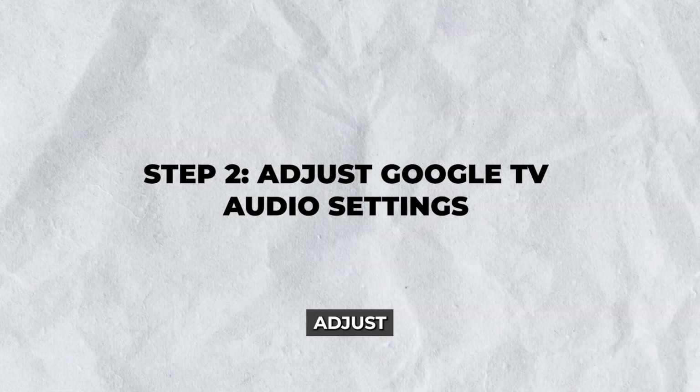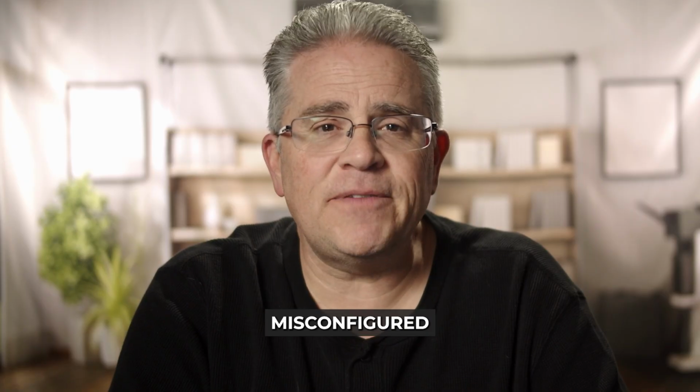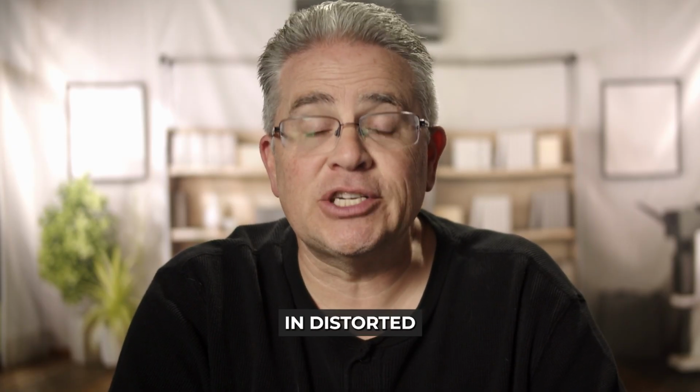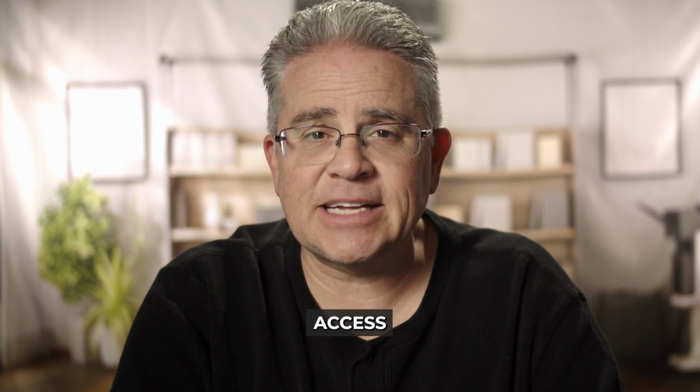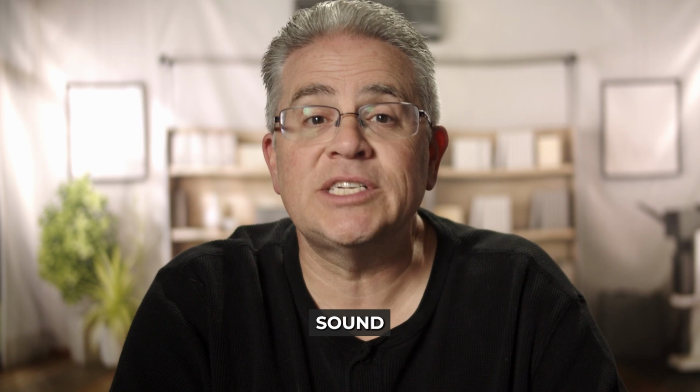Step 2. Adjust Google TV audio settings. A misconfigured setting can easily result in distorted audio. Dive into your Google TV settings to tweak the setup. Access settings. On your Google TV, navigate to the Settings menu and then go to Sound Settings.